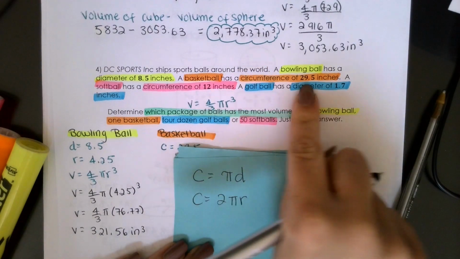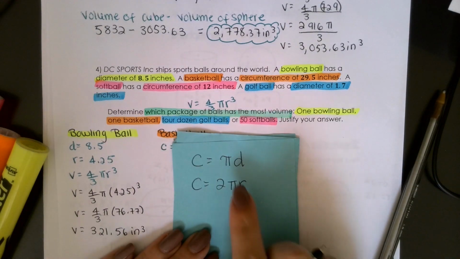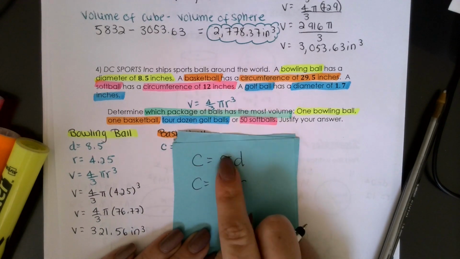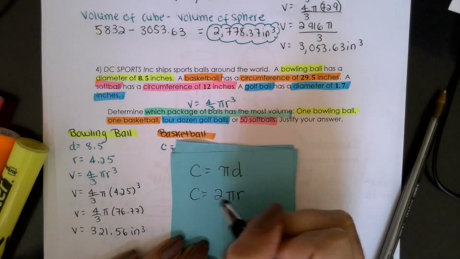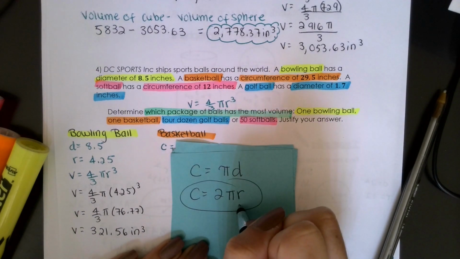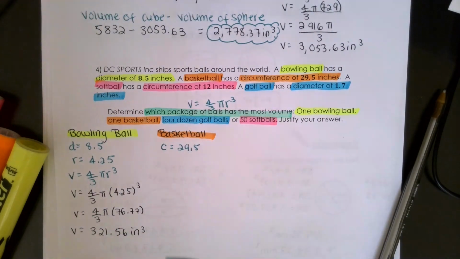So the circumference relates to the great circle, like we were talking about on the first page, okay? So either formula will do, but think about it. I need my radius, so I might as well use this formula. That way I could just solve for r instead of finding diameter and then dividing by 2, you know? So I'm just going to use this one.